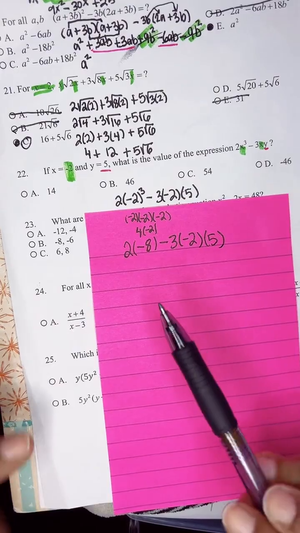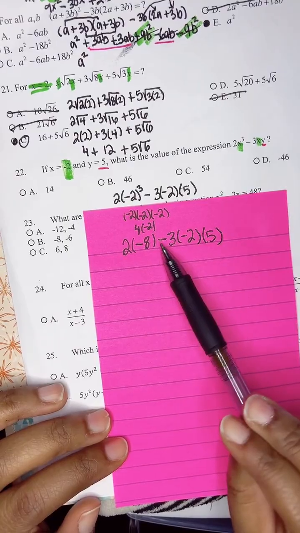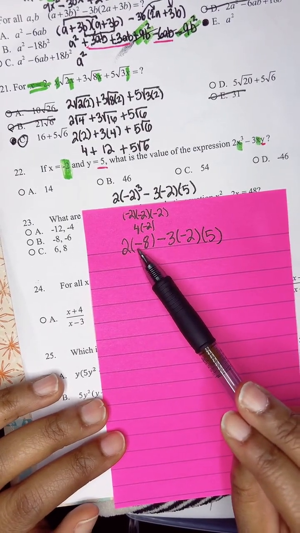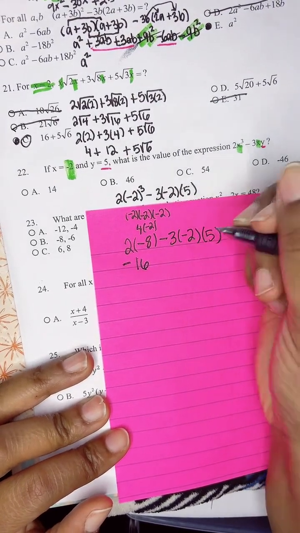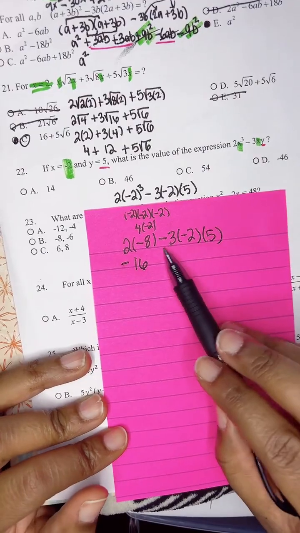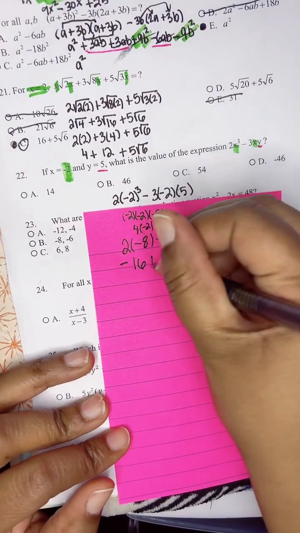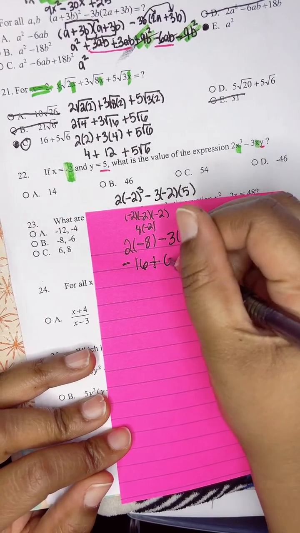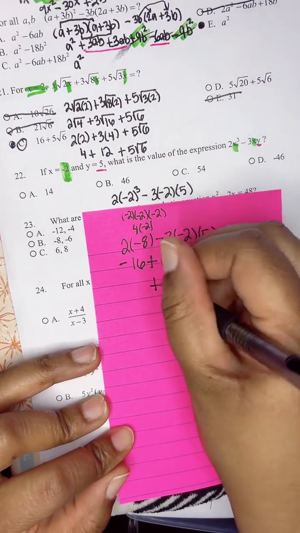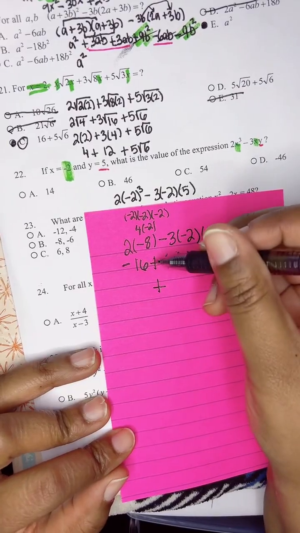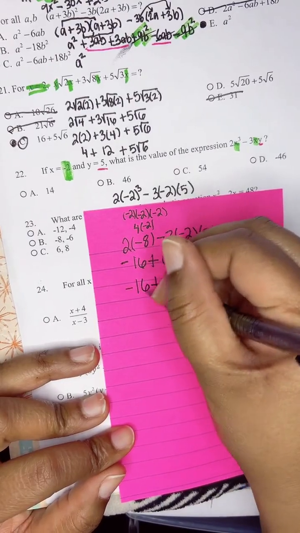Okay. Now we can multiply, because remember, we have to multiply before we subtract. So 2 times a -8 gets us a -16. All right. A -3 times a -2. A negative times a negative is a positive. 3 times 2 gets me 6. And I'm going to times that 5. Drop down that times 5. All right. Multiply before addition. 6 times 5 gets me 30. I'm going to drop down this -16.